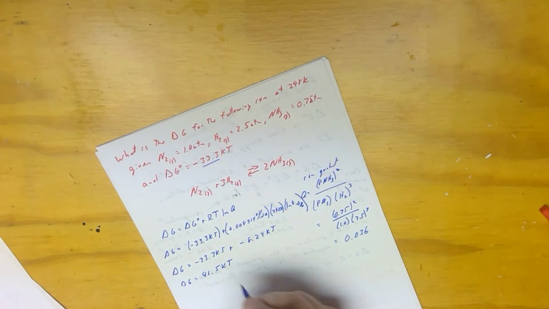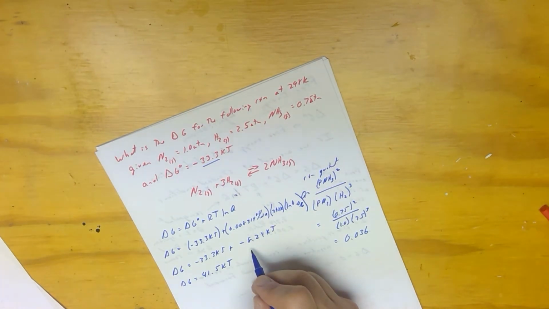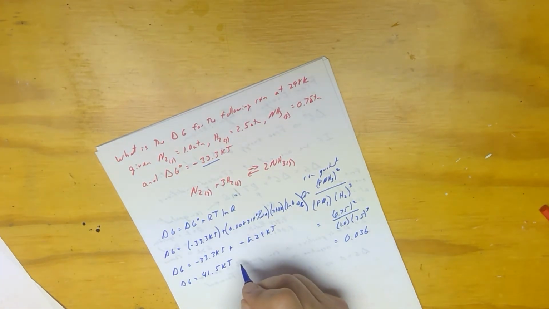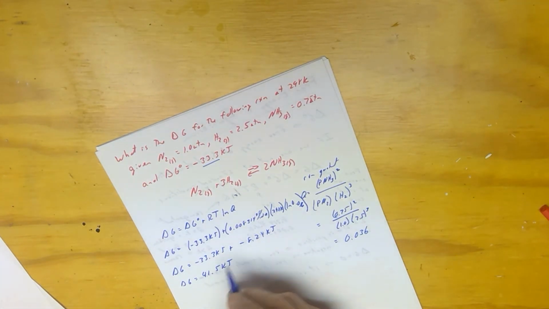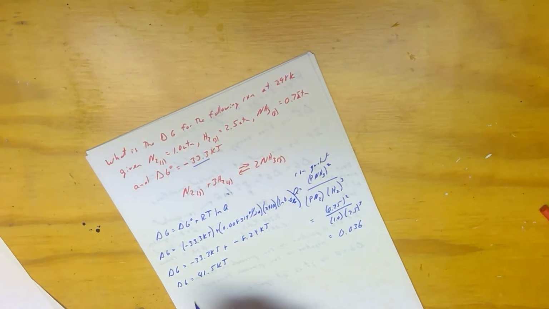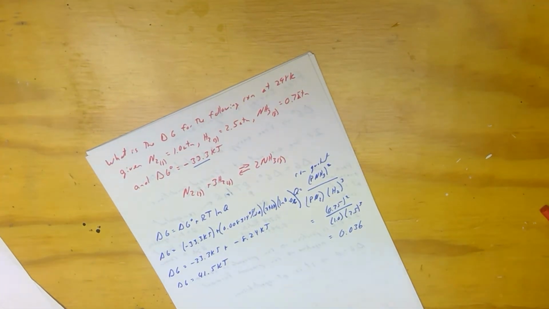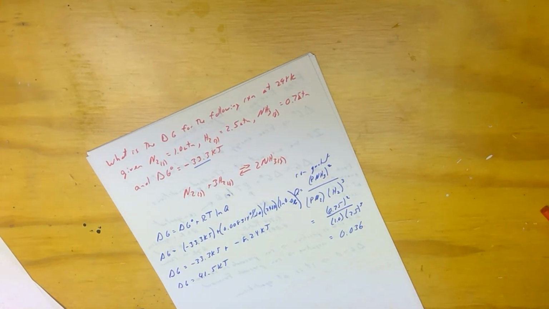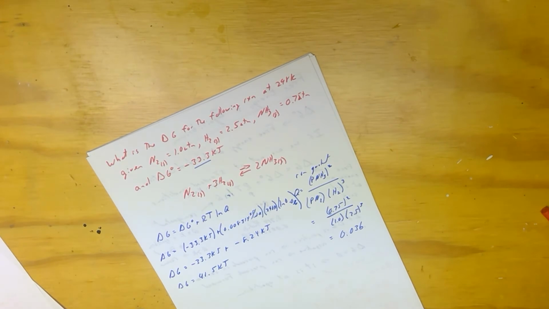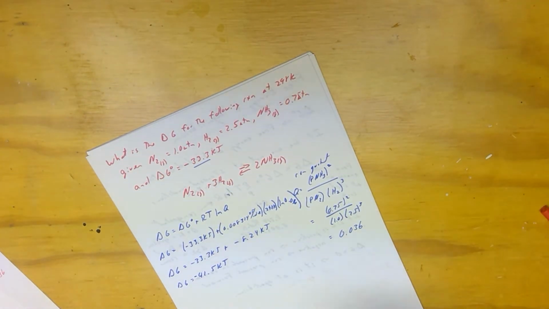Now, what does this tell us? Well, this is math.